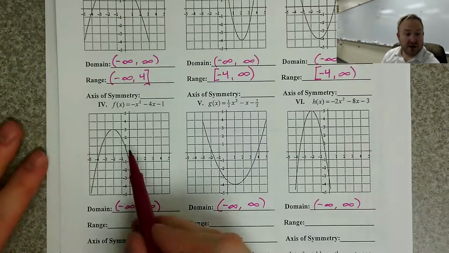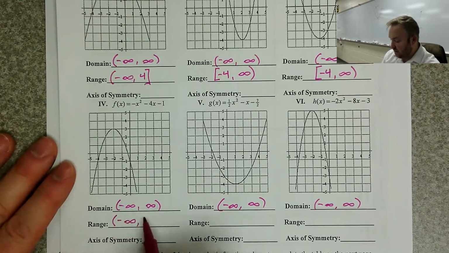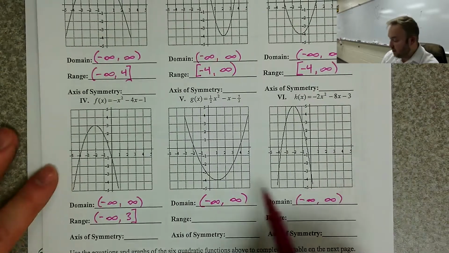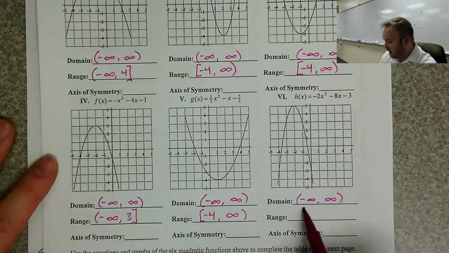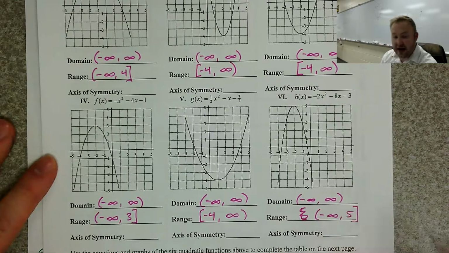The next one, the vertex has a y-coordinate of 3, and that is the largest y-coordinate of any point on that graph. So the range is negative infinity to 3 inclusive. The next one is negative 4 to infinity. And the last one is all numbers less than or equal to 5.